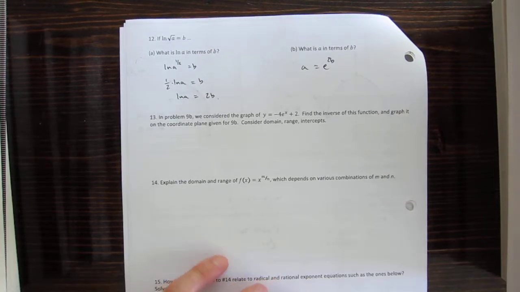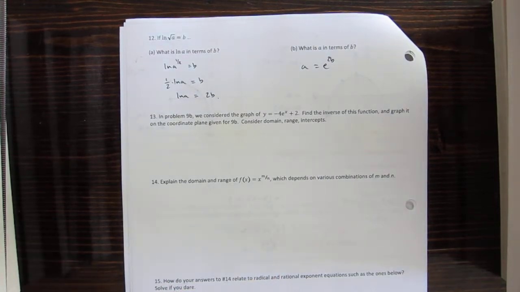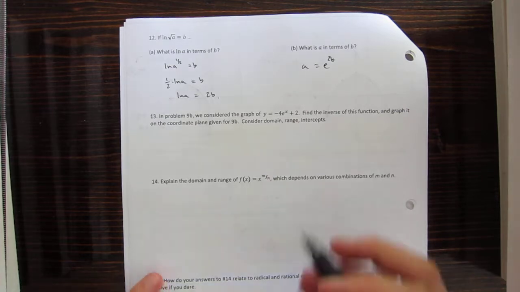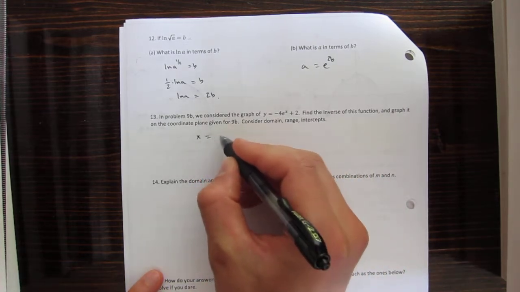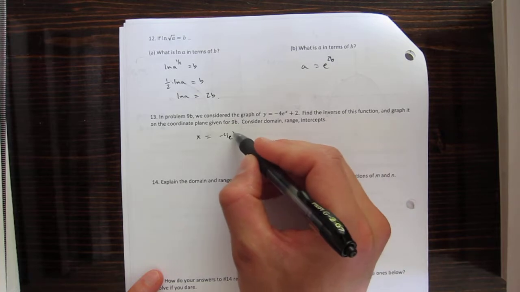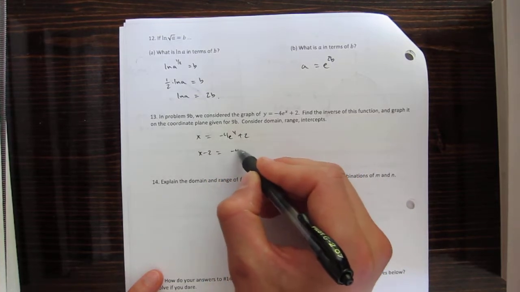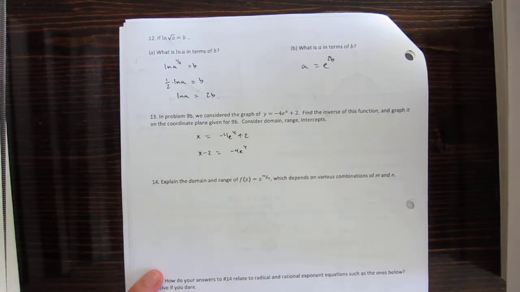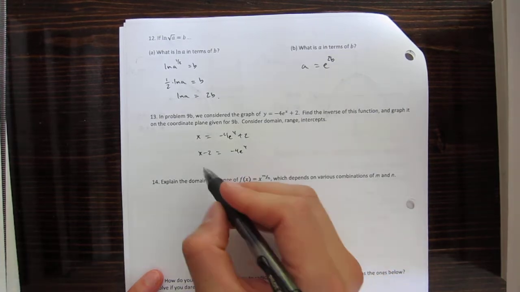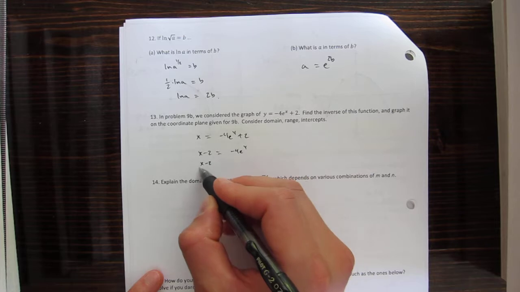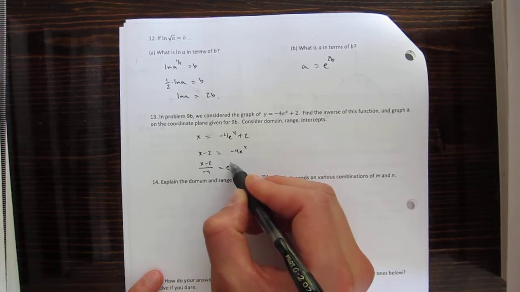Coming down to 13, it says, in problem 9b, we consider the graph of y equals negative 4 e to the x plus 2. Find the inverse of this function and graph it on the coordinate plane given for 9b. I'm not going to graph it, but consider domain, range, and intercepts. We can swap and solve. X equals negative 4 e to the y plus 2, subtracting 2, x minus 2 equals negative 4 e to the y. Divide by negative 4, I should have x minus 2 over negative 4 equals e to the y.